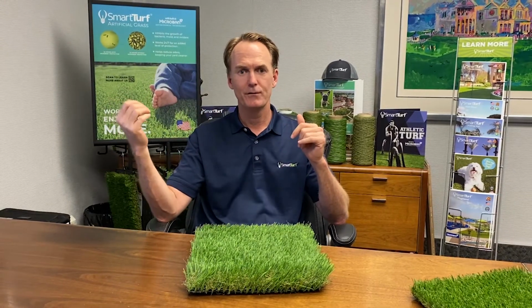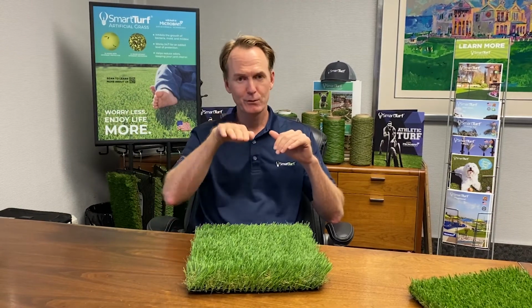How do you do this? Let's say I talk about a residential job, a backyard, a front yard. If you're putting it in a backyard and there's a fence on the back of the property, all you need to know is you can run the turf looking into the nap, so you would run the turf this way, or you can run it side to side. You have two great options.